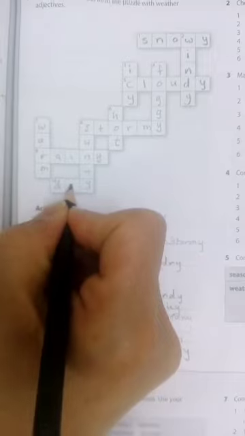There was no rain last month. The land is what? When there's no rain, there's no water. Something that has no water is dry. So the land is dry, and we write the word dry here.